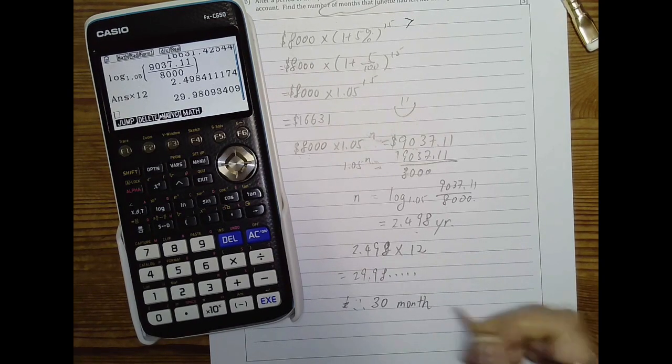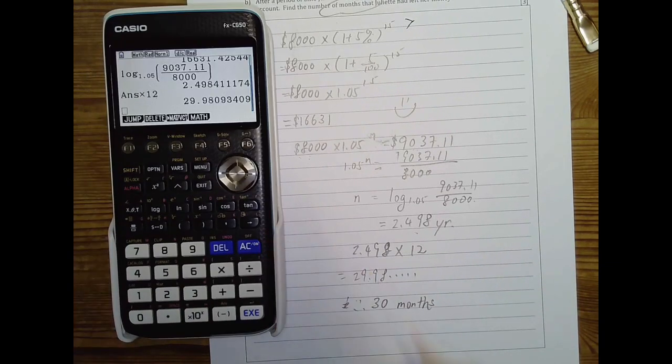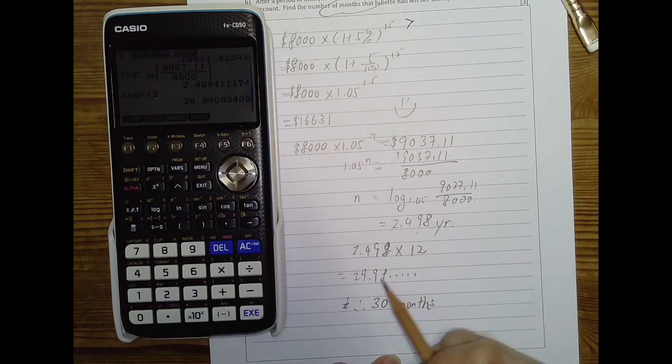So this is how we went through those. We need slightly different methods with the calculator, but you have to have a little bit of sense that 29.9 months is not a full month, so they will not pay you any interest. So you need to have the 30th month.